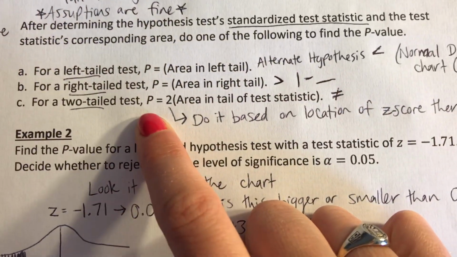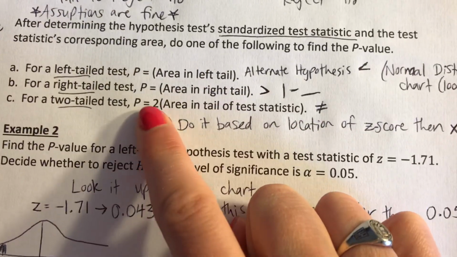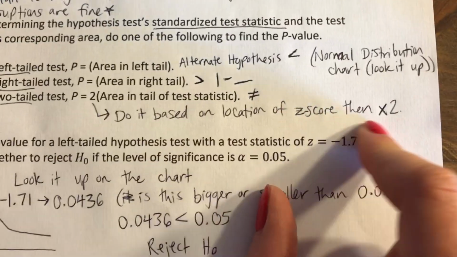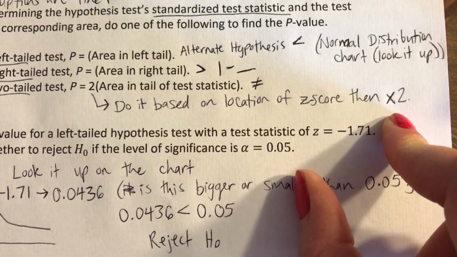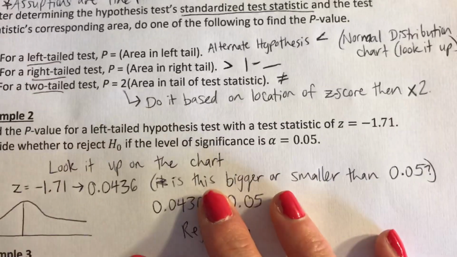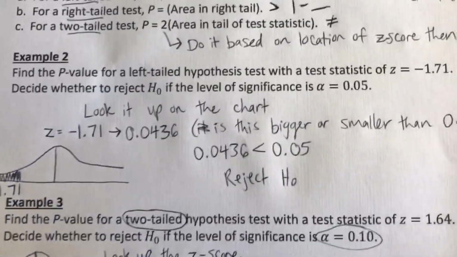For two-tailed, first, we do it based on the location of the z-score. So we look where our probability falls on the z-score. And then we would multiply that by 2. That's when it is not equal to our alternate hypothesis. So I hope this is making sense. If you have questions, please feel free to ask me.